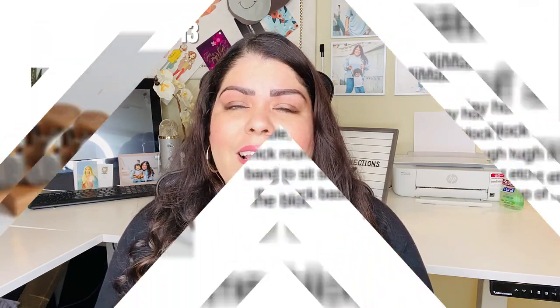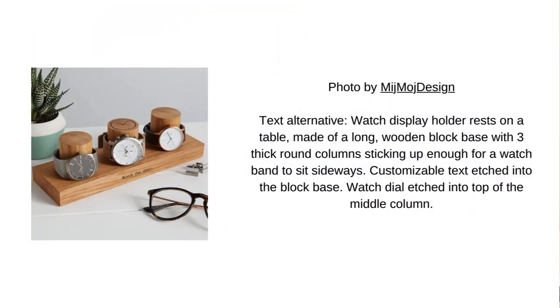So here's an example directly from Etsy. This is the photo that you see on the screen, and this is the text alternative that they have added. Watch display holder rests on a table made of a long wooden block base with three thick round columns sticking up enough for a watch band to sit sideways. Customizable text etched into the block base, watch sits at the edge into top of the middle column. So as you can see, they're very detailed on the actual photo.